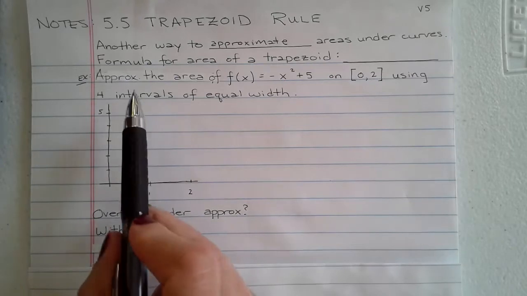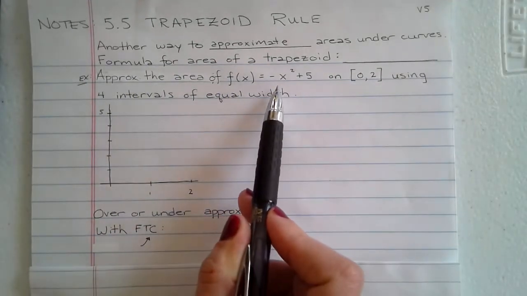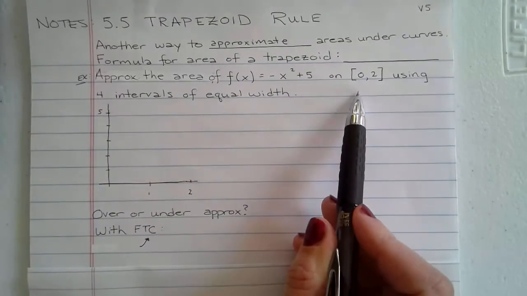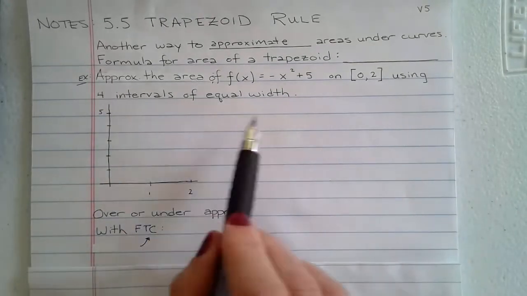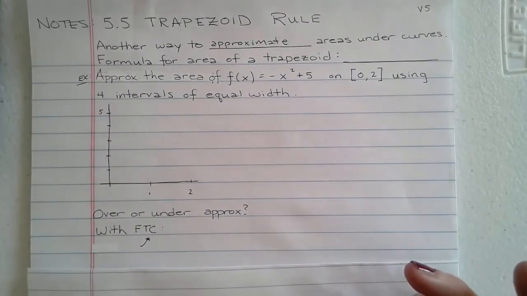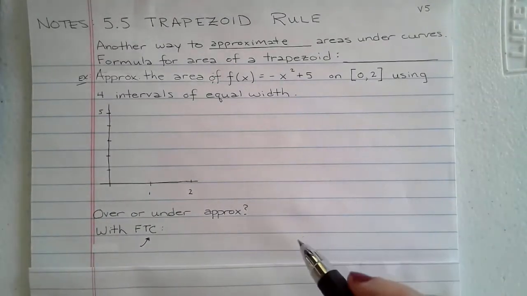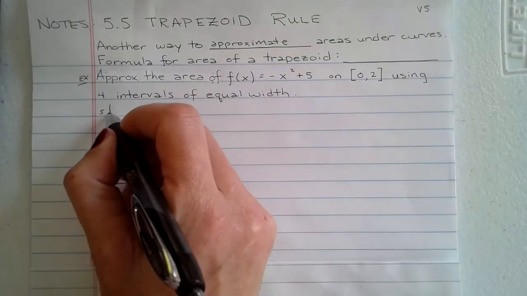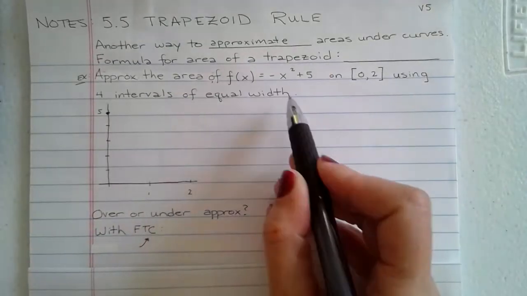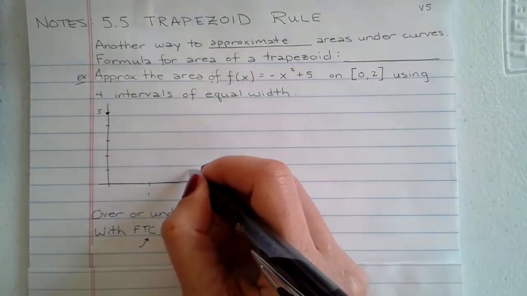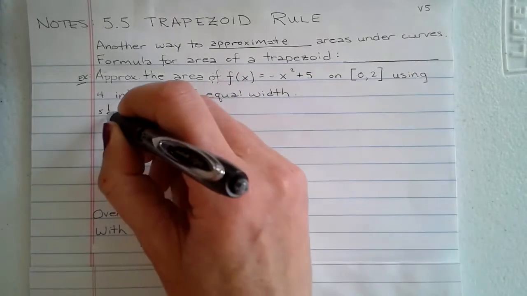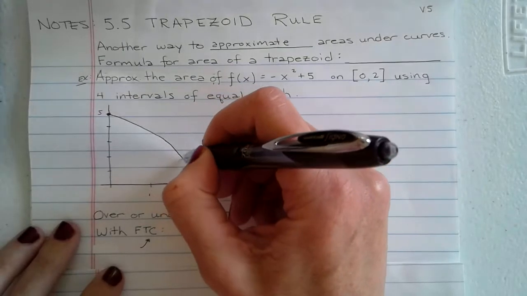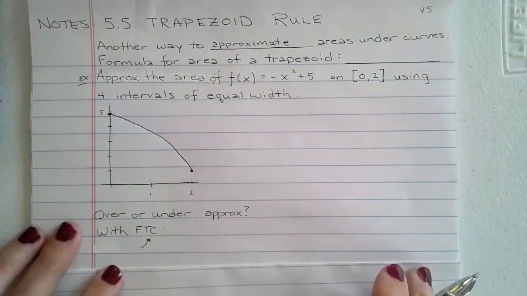So we're going to look at this approximating the area of this graph. So take a second and pause me and sketch that graph on the interval 0, 2. And then we'll look at this whole divide into intervals of equal width. So take a second and graph that and make sure you got it. Okay, so at 0 we have a value of 5. And at 2 we have a value of 1. And I know this is a parabola that opens down. So hopefully we didn't do too much craziness trying to graph that.